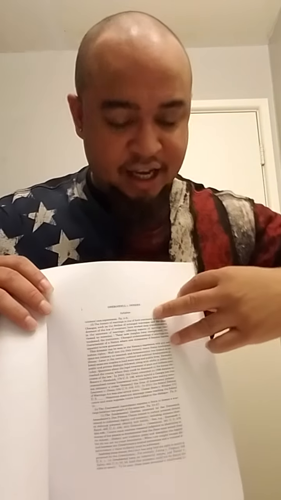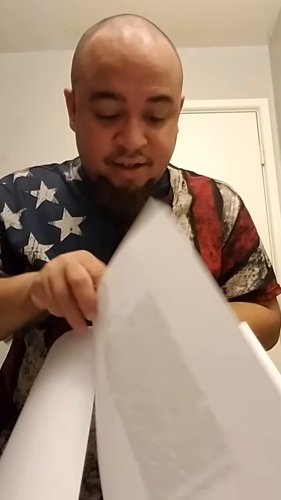This information, along with the next 5 pages, all of this information is known as the syllabus. The syllabus is basically a synopsis of the court's opinion. All of this is the syllabus. And the syllabus is basically giving you the nuts and bolts, the meat of what the court held in this case. It's giving you a preview of what is to come in the main body of the opinion.